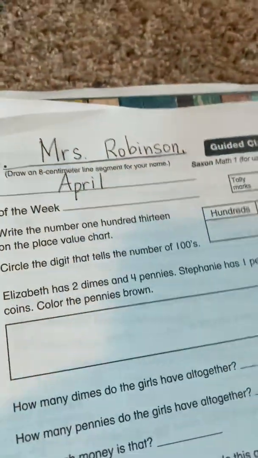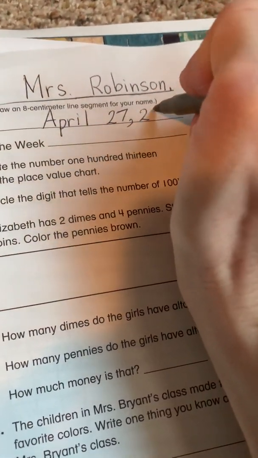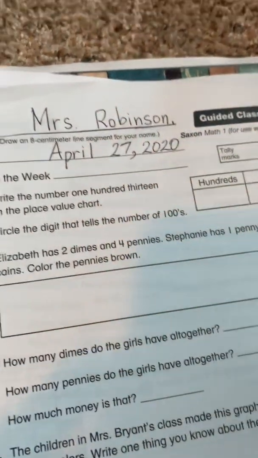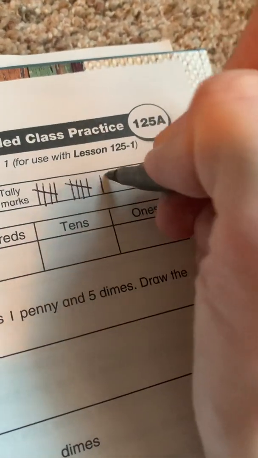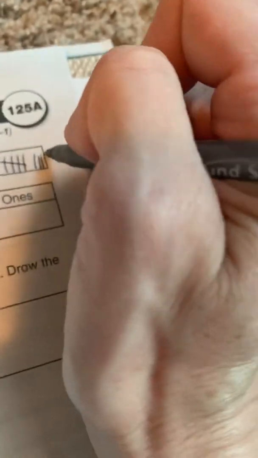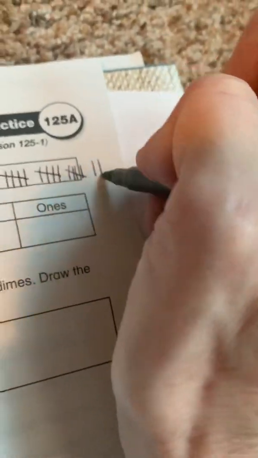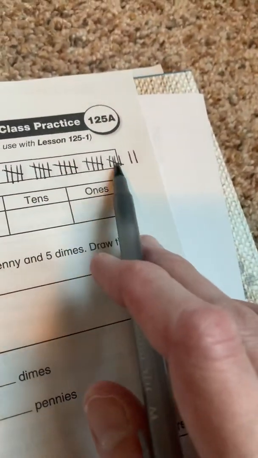it's still April, but not much longer. This is the last week of April. Today's the 27th, and the year is 2020. And we have to make 27 tally marks because it's the 27th. 1, 2, 3, 4, cross on 5. 6, 7, 8, 9, 10. 11, 12, 13, 14, 15, 16, 17, 18, 19, 20, 21, 22, 23, 24, 25, 26, 27. All right. 5, 10, 15, 20, 25, 26, 27.